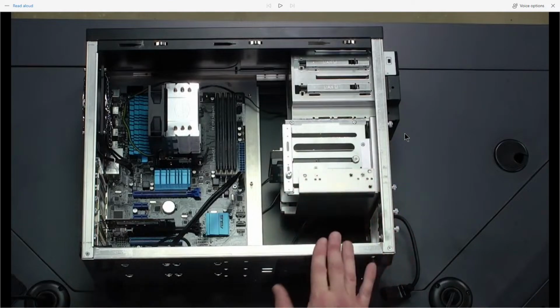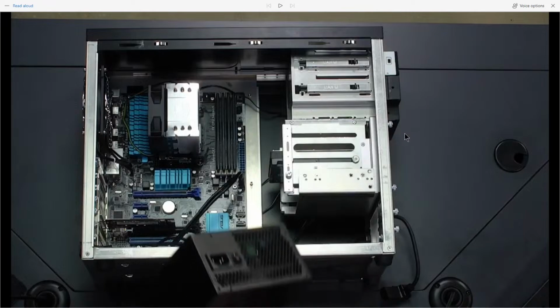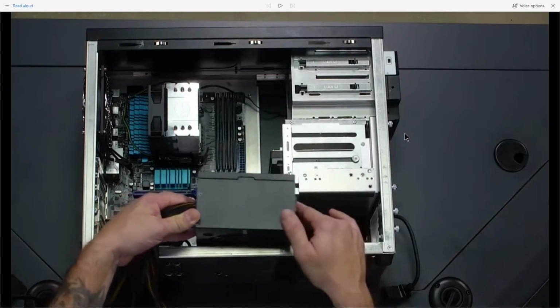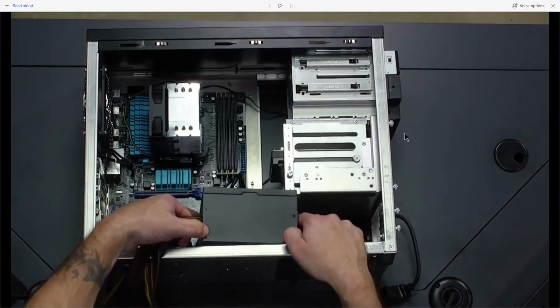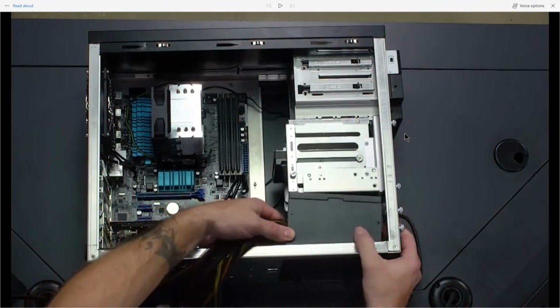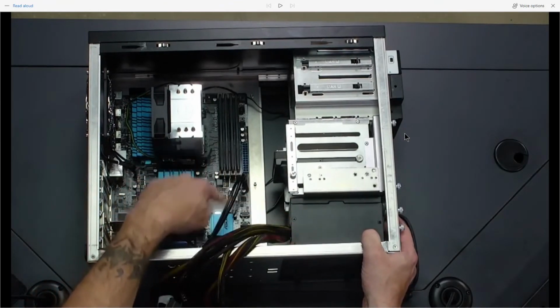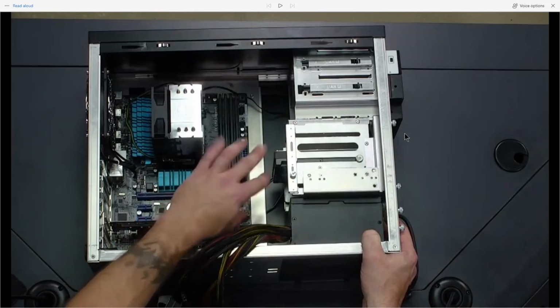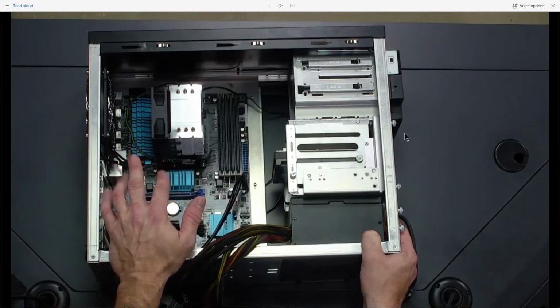In this case, it is a lower or bottom mount power supply unit. And then you will slide the power supply into the bay, being mindful of any obstructions that might be in your way. Make sure that you do not damage any of the components that are attached to the motherboard.